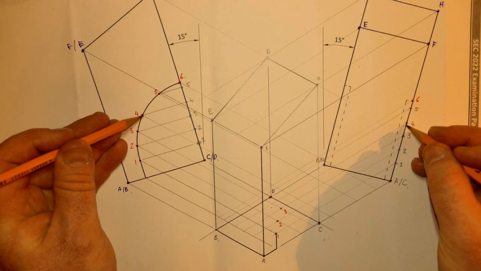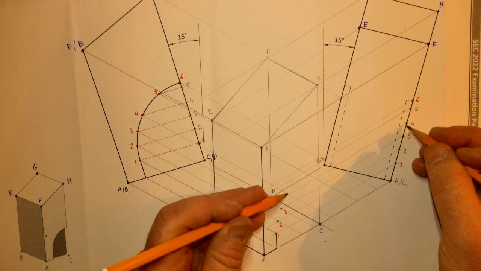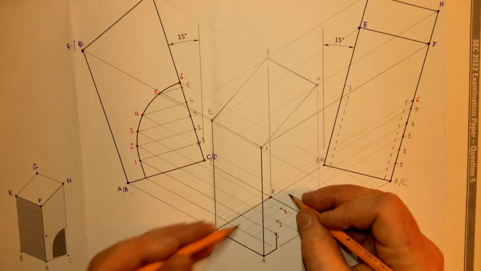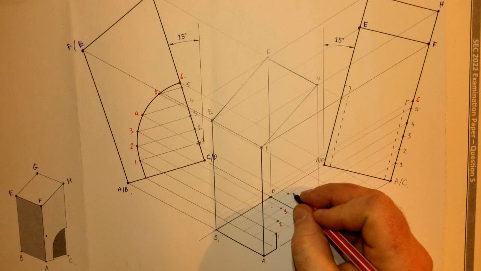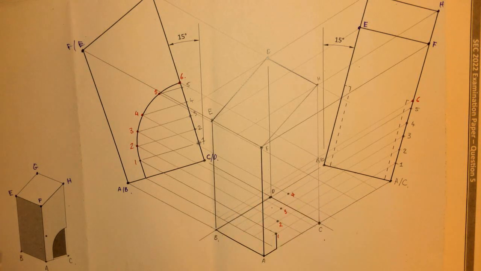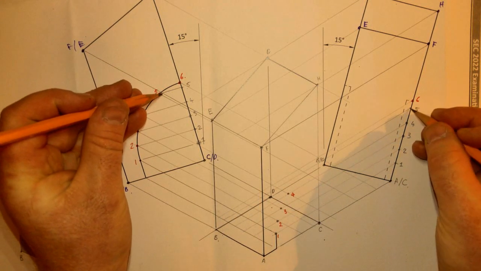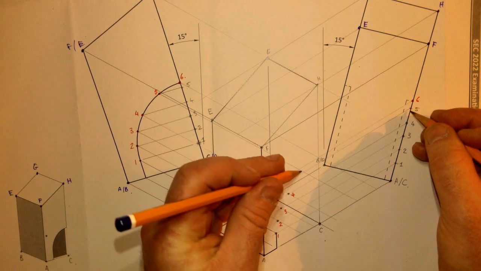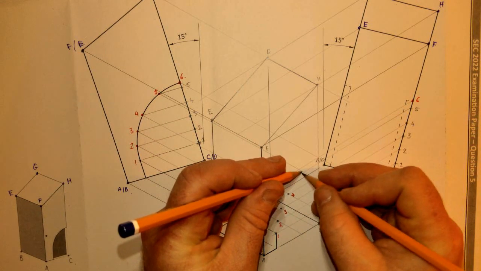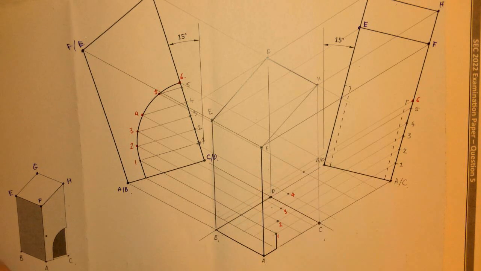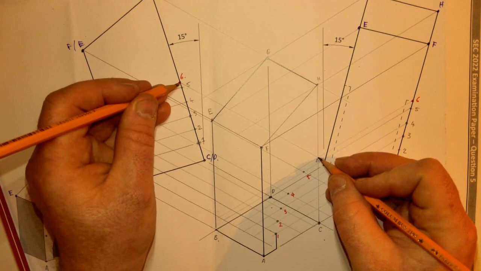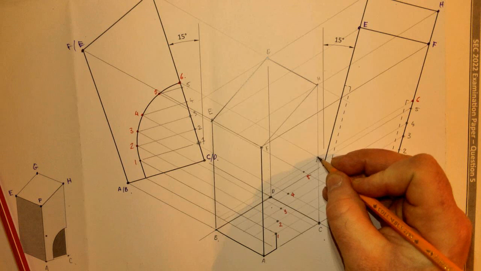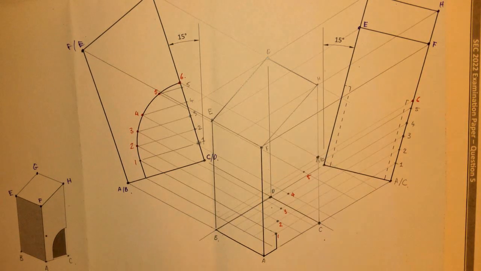4, 4. Coming down the page. Coming down the page. Here. 4. 5. Here we are. 5 and 5. Down the page. Coming down the page. 5. 6, here, here, down the page, right there, 6.